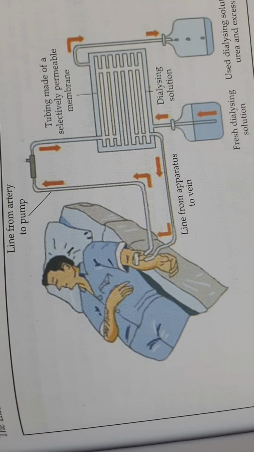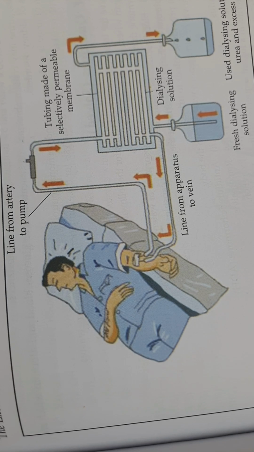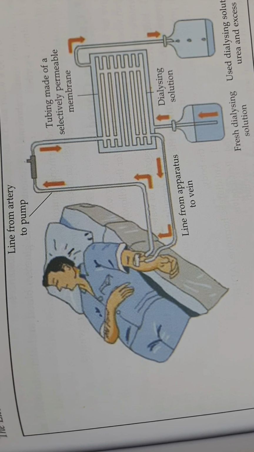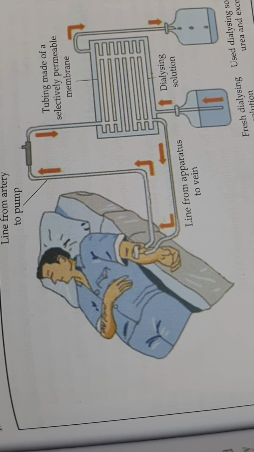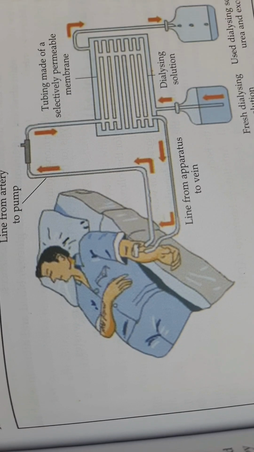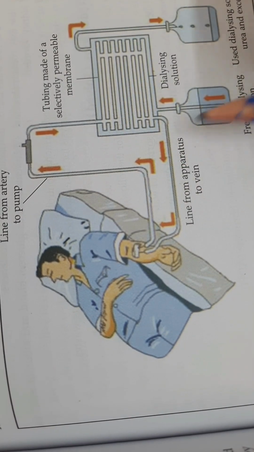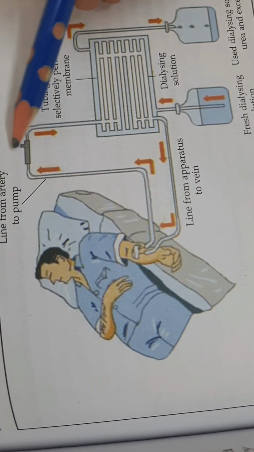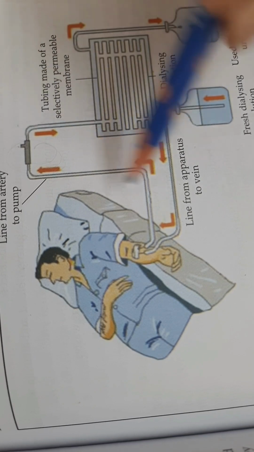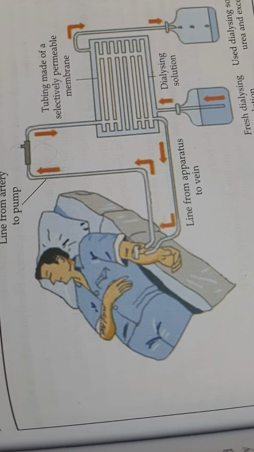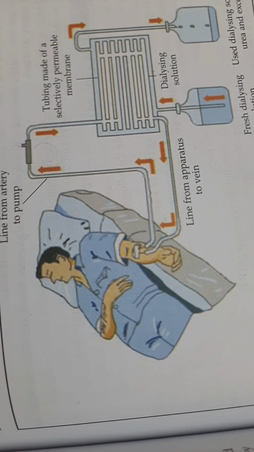So the person will be on the machine till there is a transplantation, and all the urea and uric acid is separated by this machine. So it's a very long procedure, and the person is attached with a total of 3 or 4 pipes, depending. So you can see here, this is the particular machine, the dialysis machine, and the diagram is not given in your book. I have taken it from some other book just to show you here.